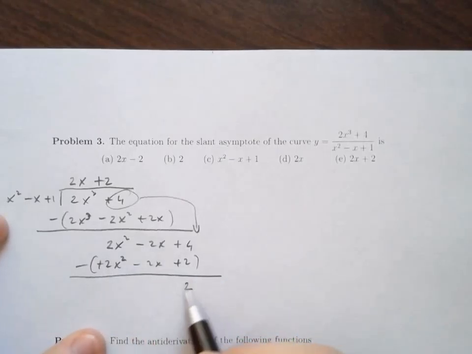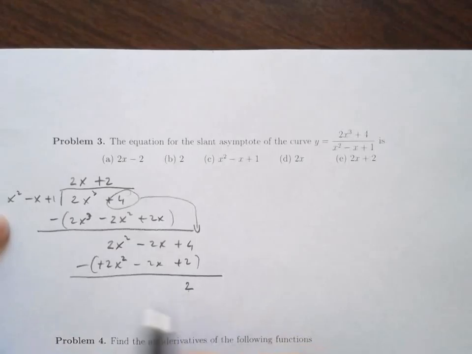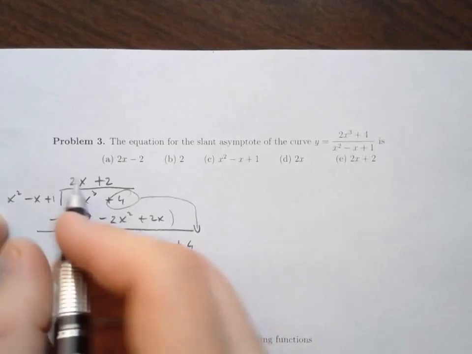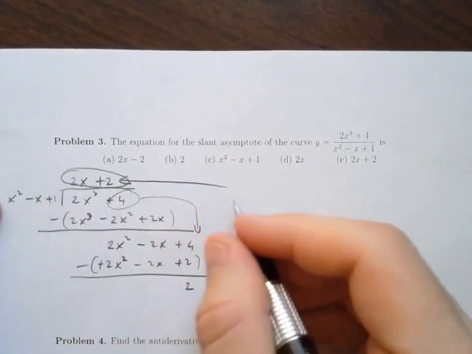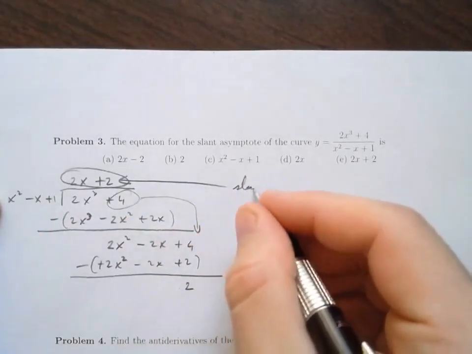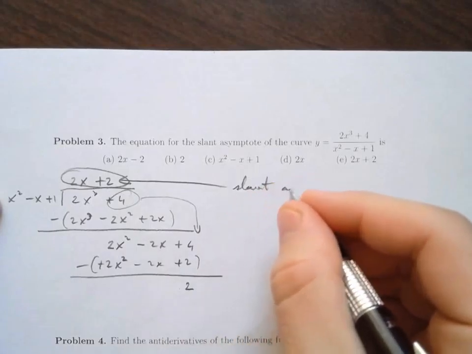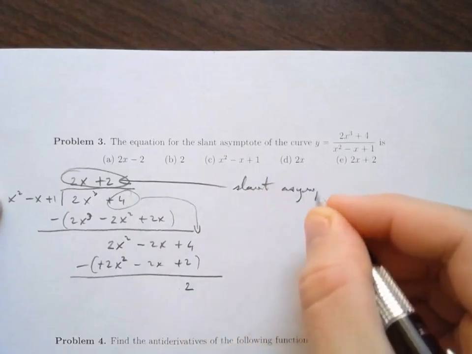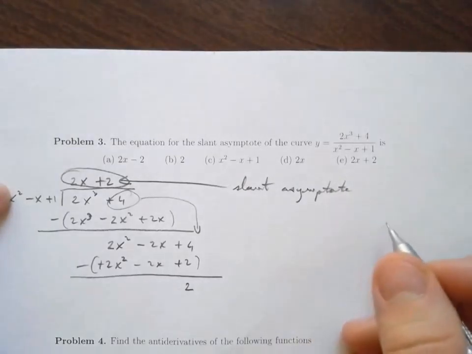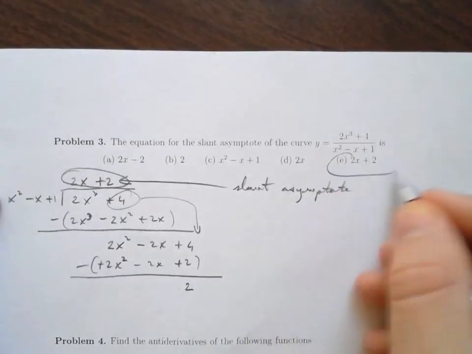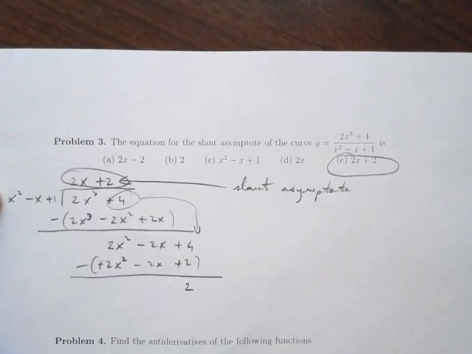And now since the degree here is 0, it's smaller than the degree of what I'm dividing by, that means I get to stop. And this right here, that is my slant asymptote. So the correct answer here is E, 2x plus 2.